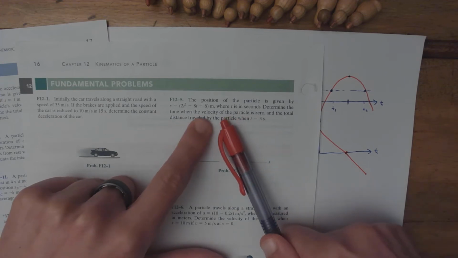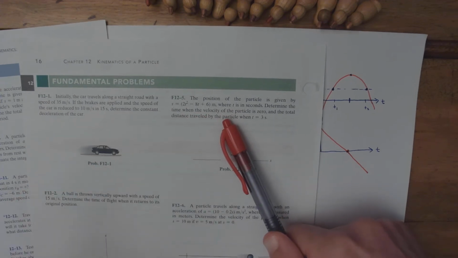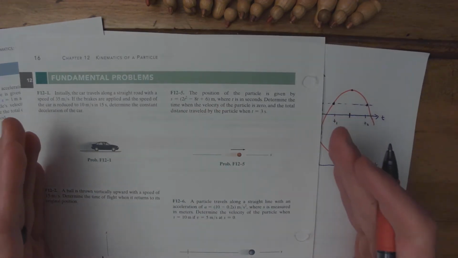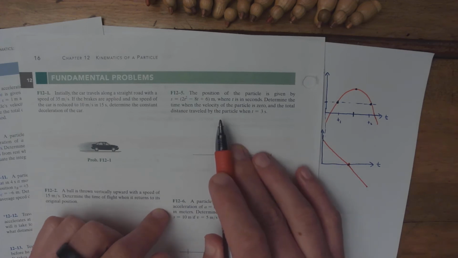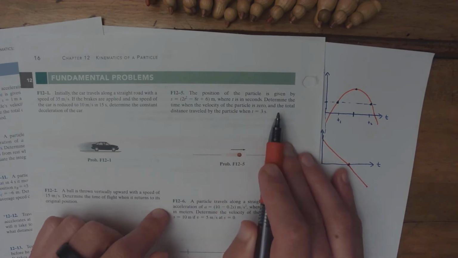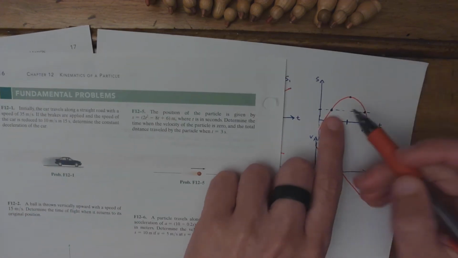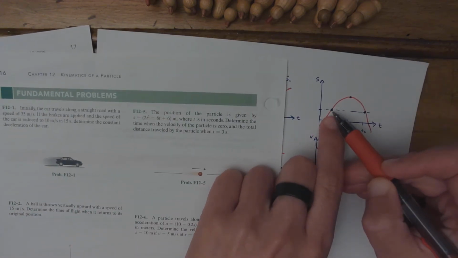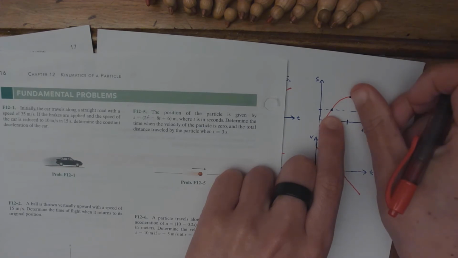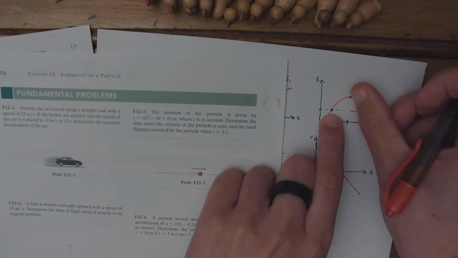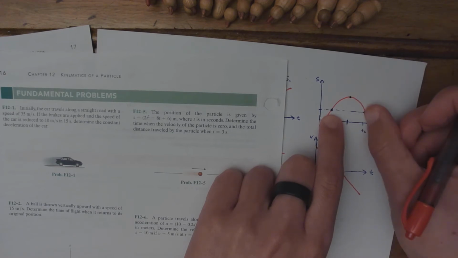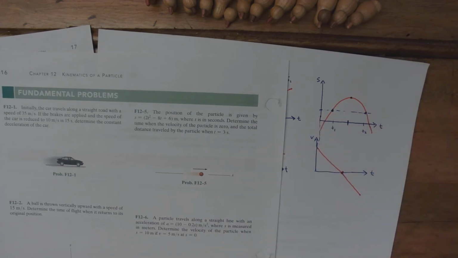If the velocity of the particle is 0 between 0 and 3 seconds, then you have to take that into consideration when you find the total distance traveled. If that turning point is after 3 seconds, that's like what we looked at here. If this is your initial point and your final point is before the turning point, the displacement and the distance are the same. But if your final point is after the turning point, the displacement and the distance are not the same, so you have to do what we're going to do in problem 6 in order to find the total distance traveled.